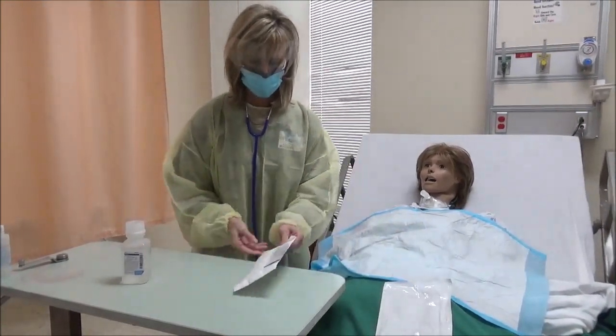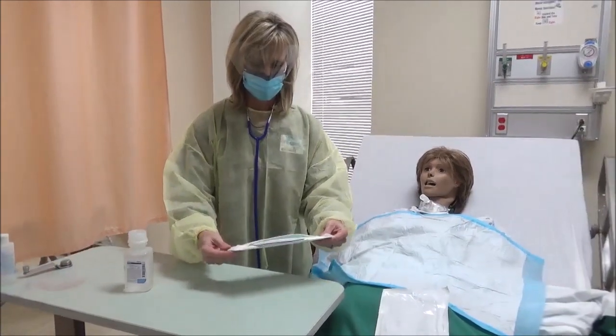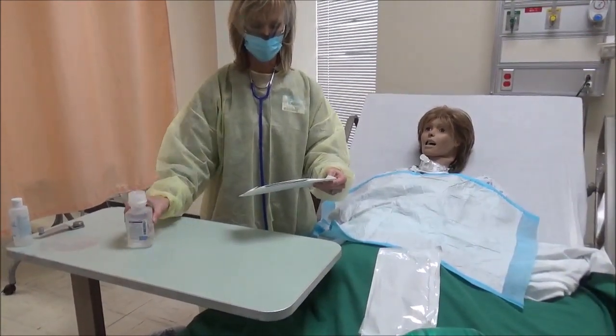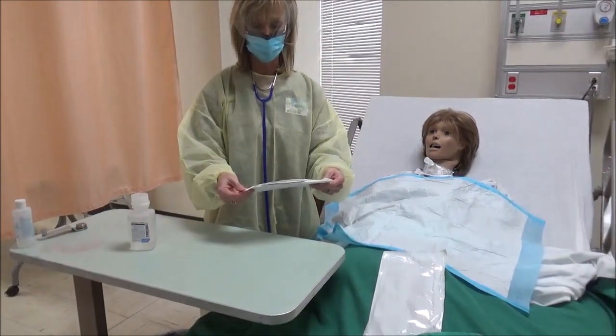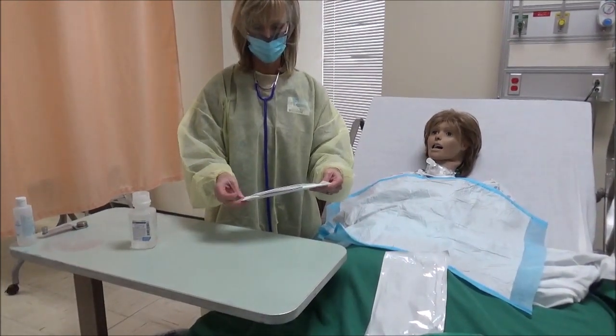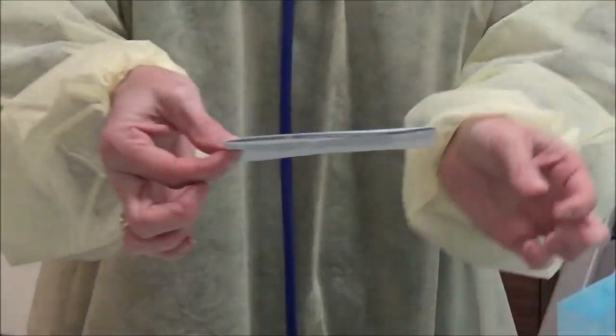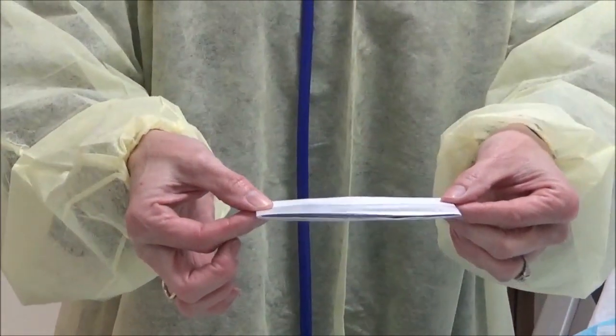Okay, now when I open up this suction equipment, I notice that there is the box that is going to contain my sterile water. That needs to be kept sterile, but there are parts of it that I can touch. So I'm going to grab the box here, and it has a clear plastic lining on one side.